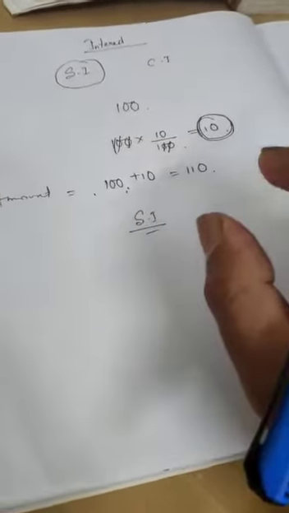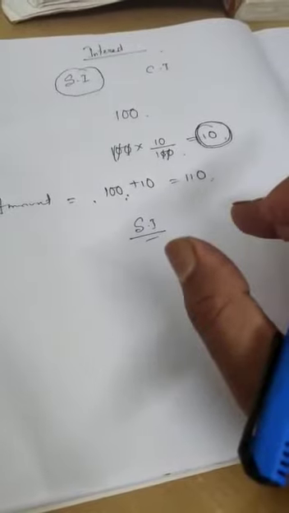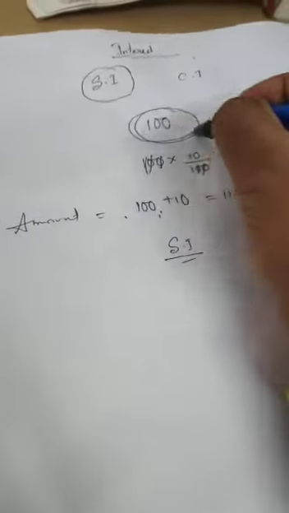Now first, what is SI? Simple interest: how many months or how many years it may be, we will always calculate interest on the principal amount.